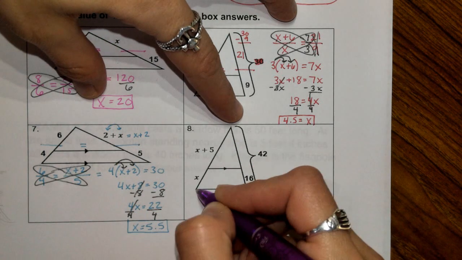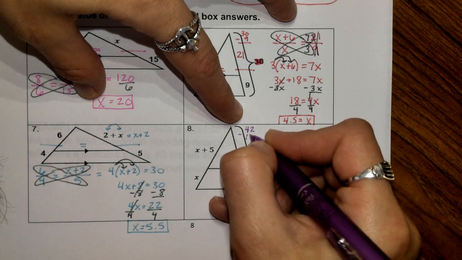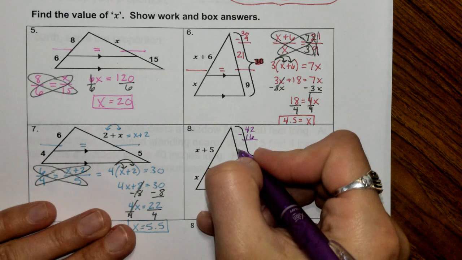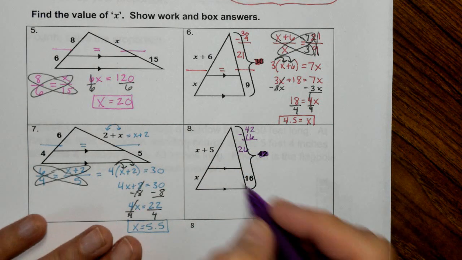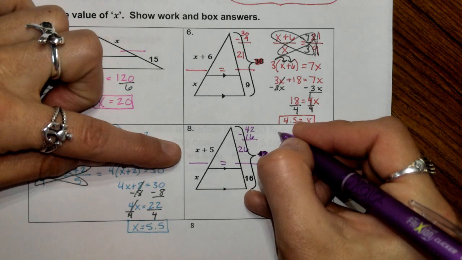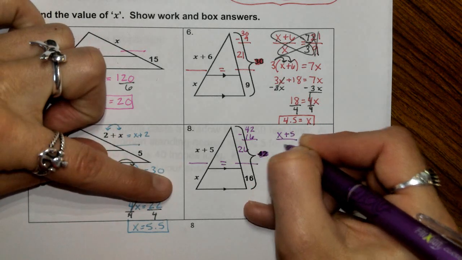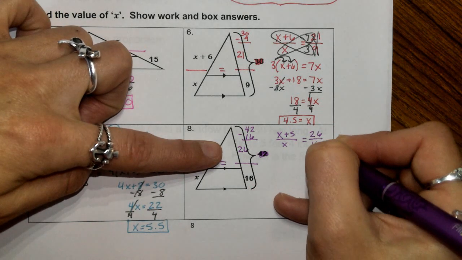We're going to do part to part. So here I need to figure out what this upper part is. We're going to take that 42 and subtract the 16. We find out this side is 26. So that 42 is gone now. Your proportion, fraction bar equals fraction bar: x plus 5 over x is equal to 26 over 16.